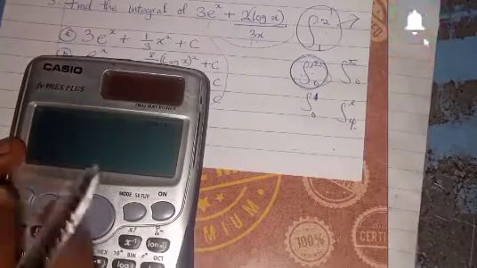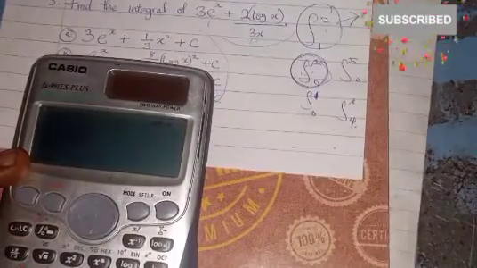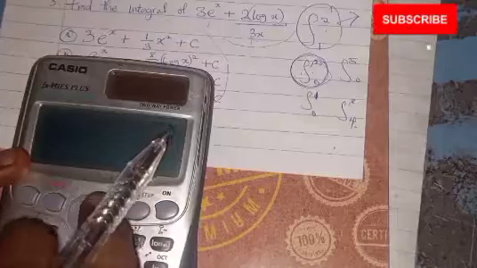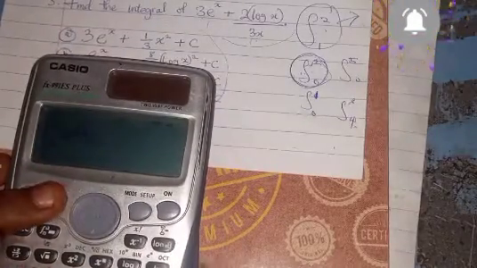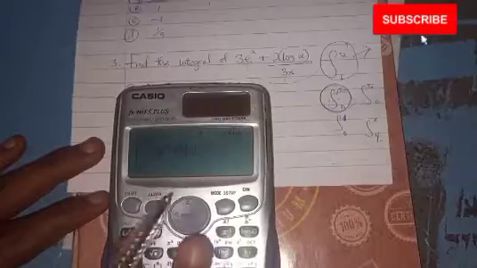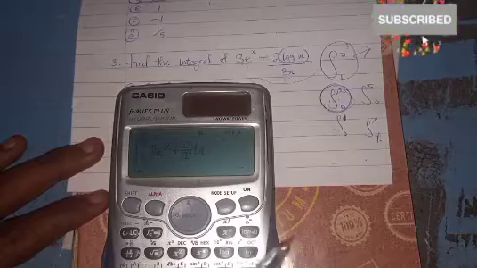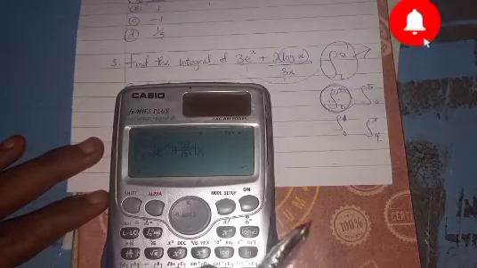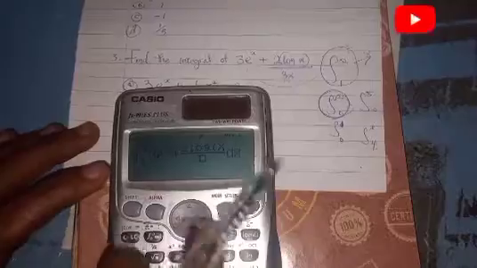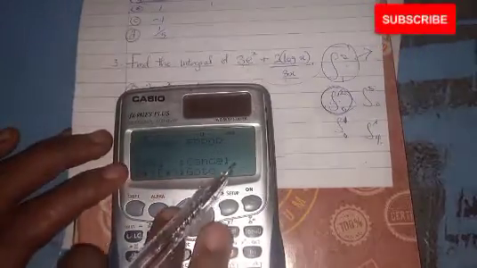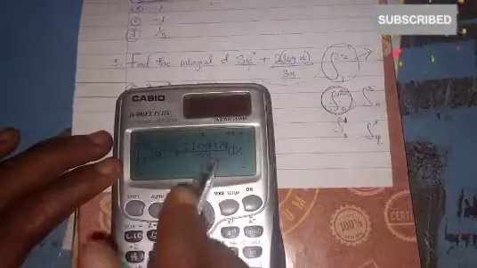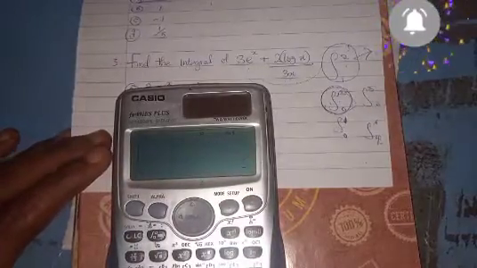Let's just press our question. Don't forget to change it to a definite integral. Then we have 3 exponential raised to power x, plus a fraction 2 log x, close brackets, then 3x. Sorry, I didn't close this bracket here, so then press equals.